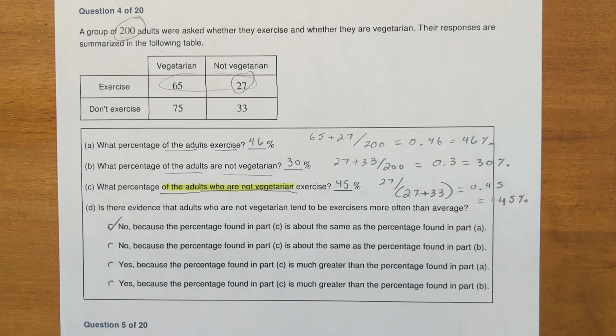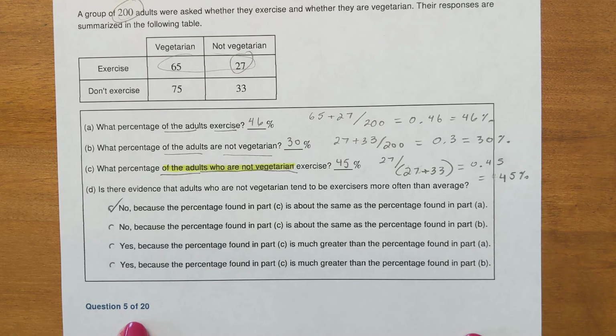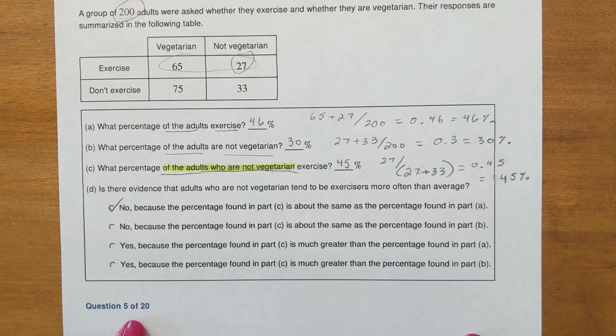Letter D, is there evidence that adults who are not vegetarian tend to be exercisers more than the average? No, because the percentage found in C is about the same as the percentage found in A.